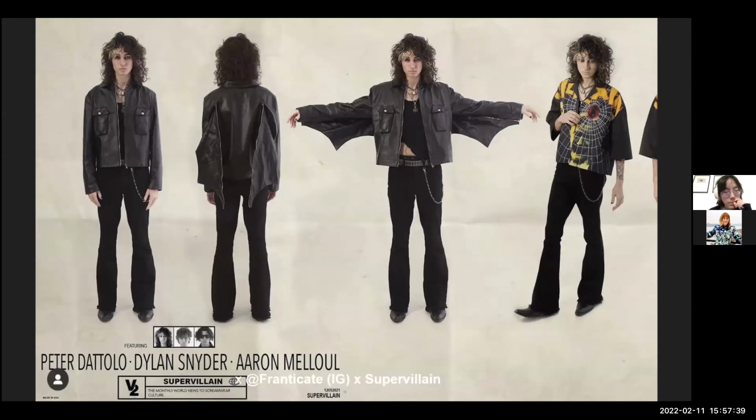I think the fabric is more wrinkled, but the shape is the same. I would say the shape is actually exactly the same. It's quite cool. Franticate and this small brand called Supervillain launched this whole collection, including this design. So I think we're quite happy with this result in the end.